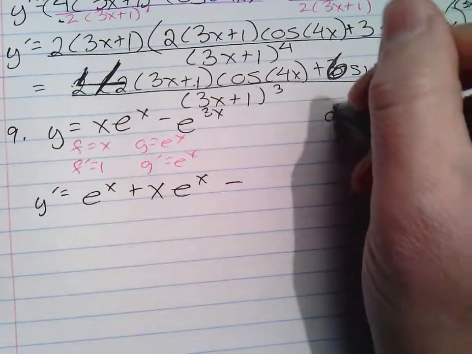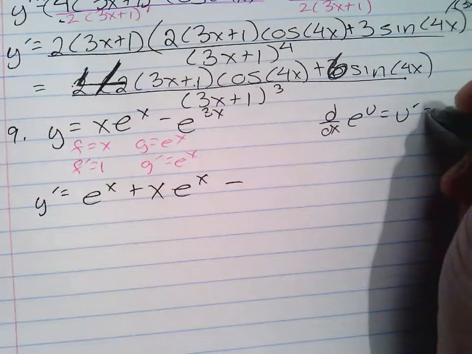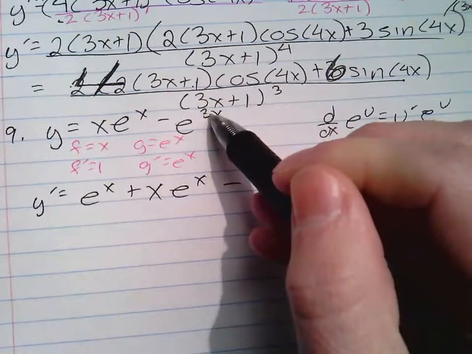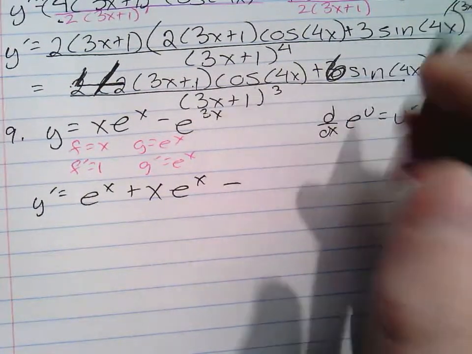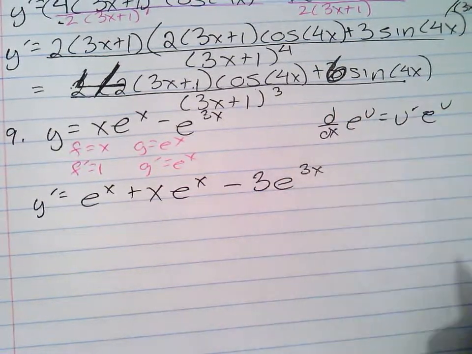Now remember, d over dx of e to the u is u prime e to the u. So u is 3x, derivative of 3x is 3. Okay, done.